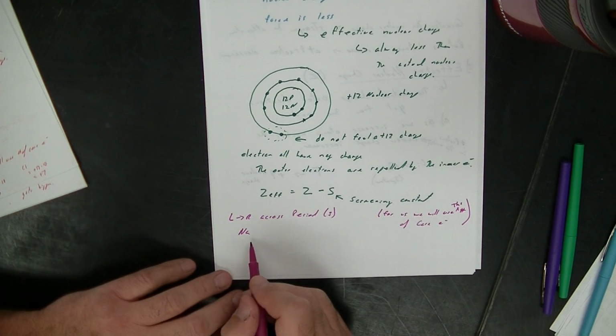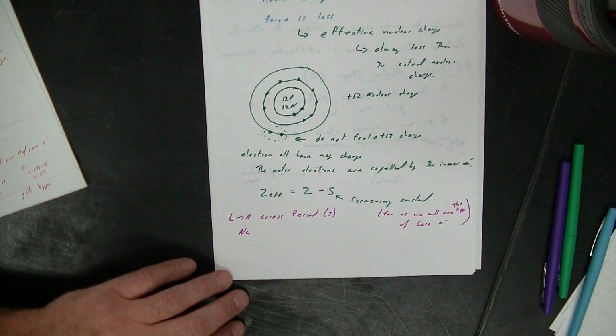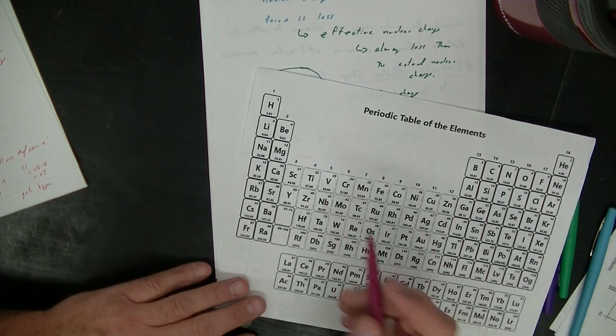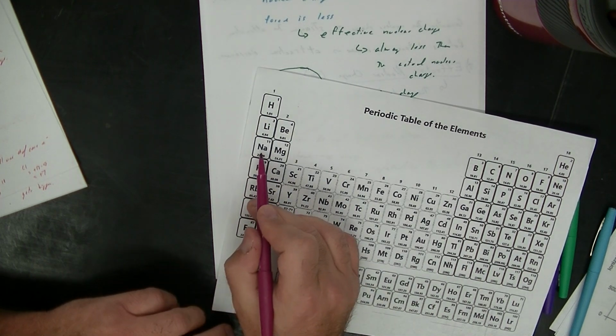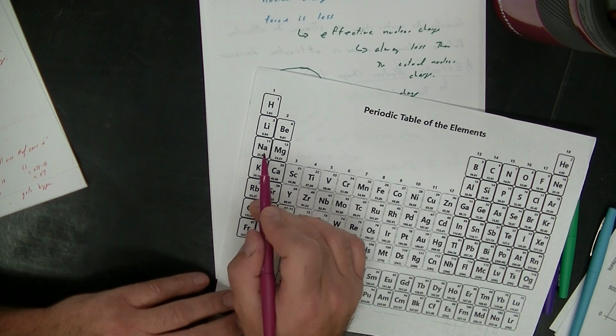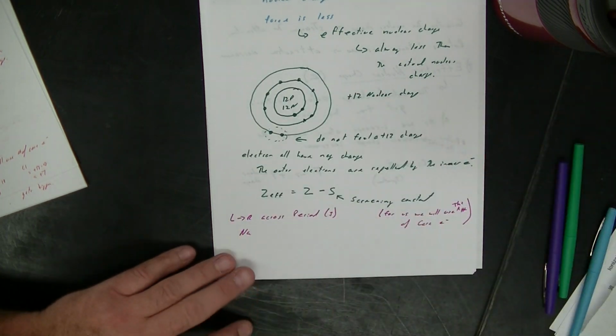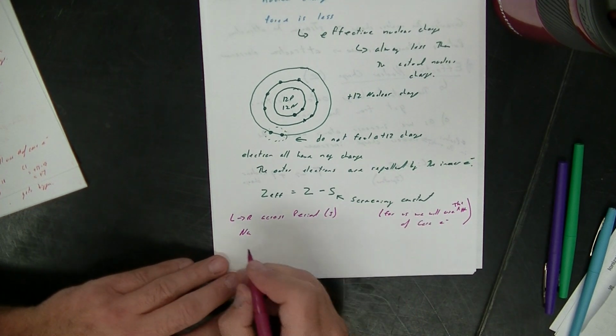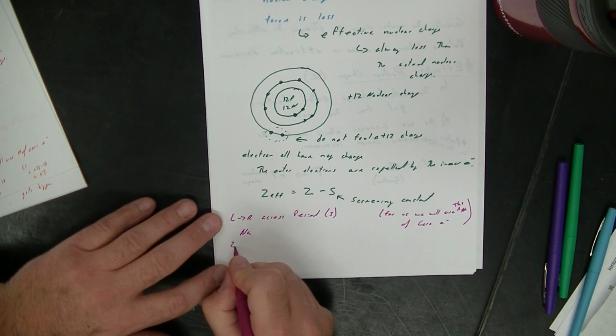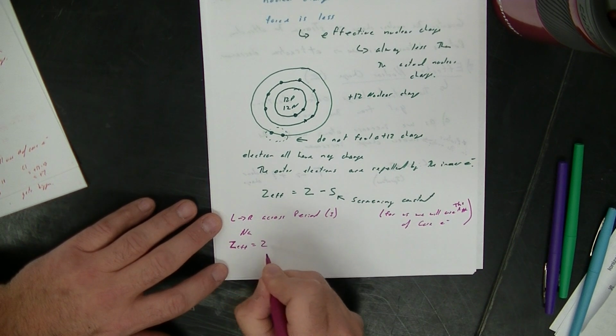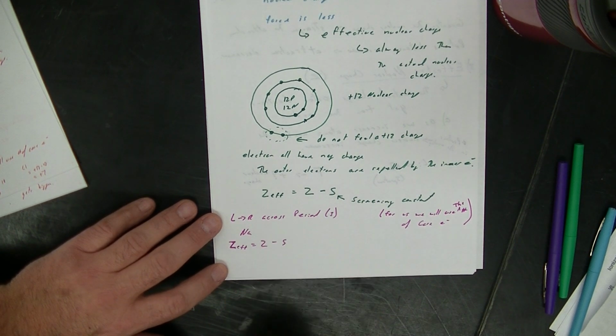And I want to actually calculate, okay, so this has 1 valence electron, what the effective nuclear charge that outer electron is feeling. All right, so if we do Z effective equals the nuclear charge minus that screening constant.